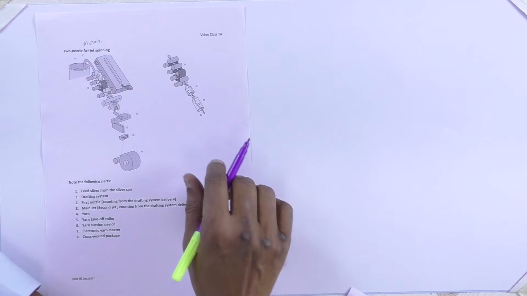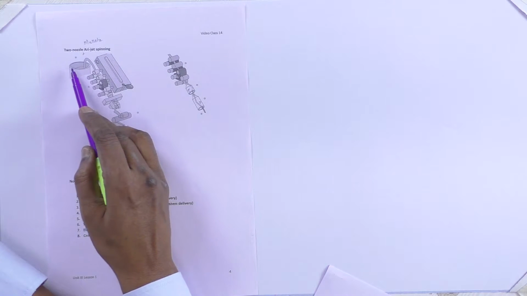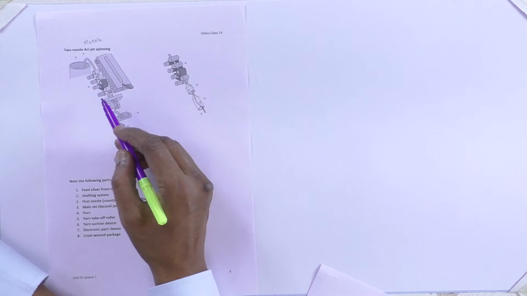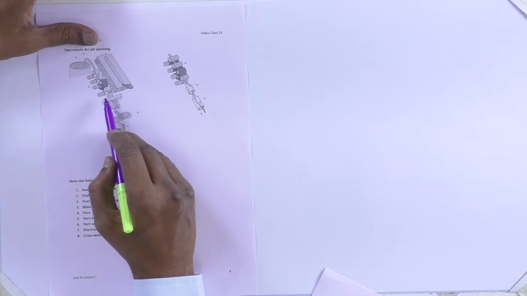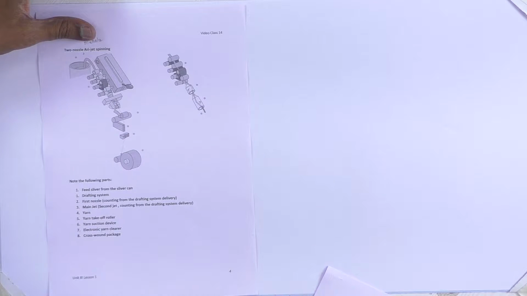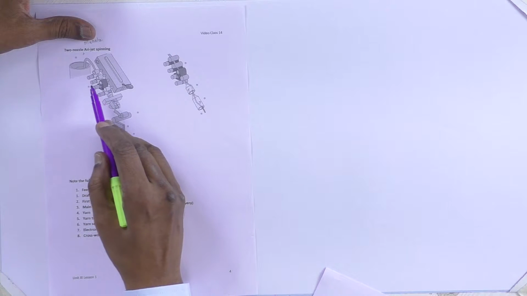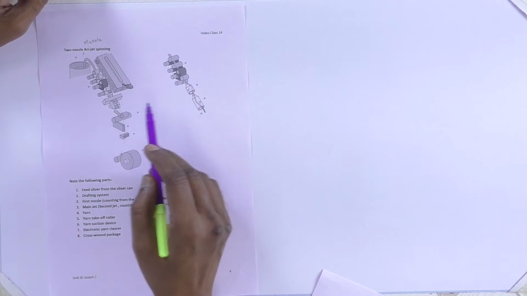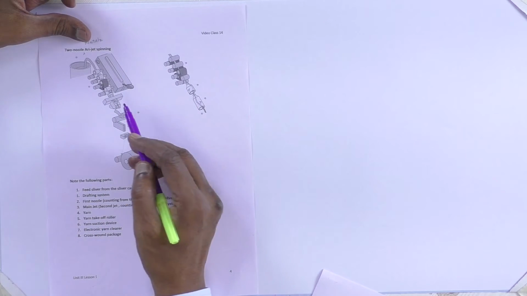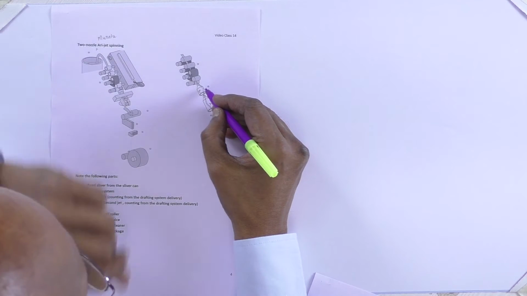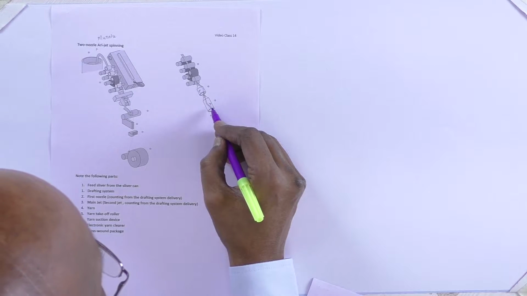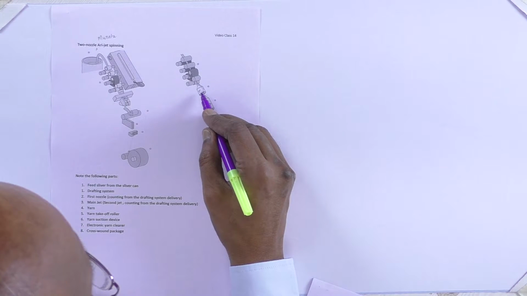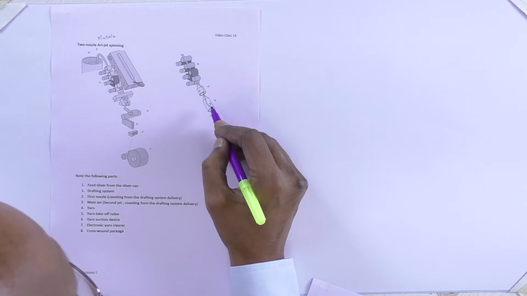Now, if you look at this diagram, you can see here the sliver can, the feed material, which is draw frame sliver, and then you can see the standard drafting system. The only difference is that instead of a 3/3 double apron drafting system, here we have a 4/4 double apron system, that is, one zone has been added to give more draft. Then this is the first nozzle and this is the second nozzle. The second nozzle is the main nozzle. The first nozzle we can call an assisting nozzle.